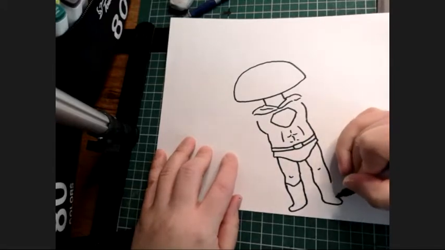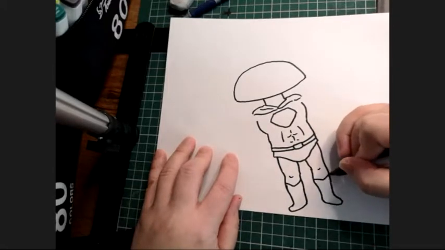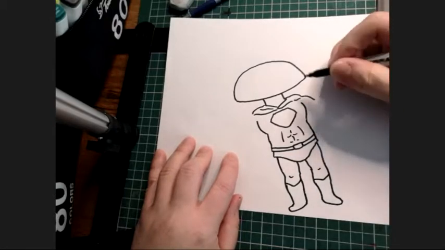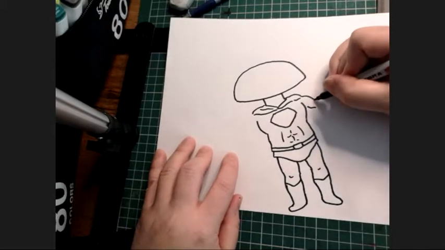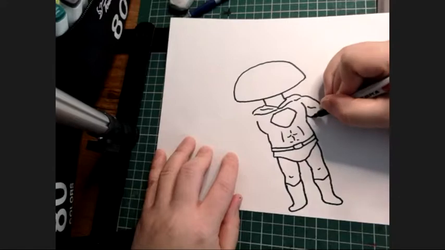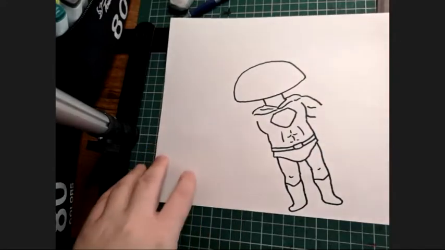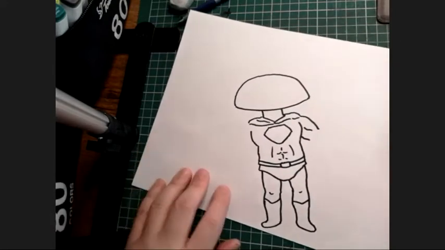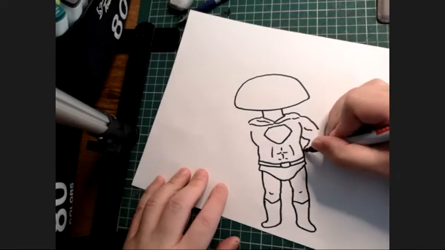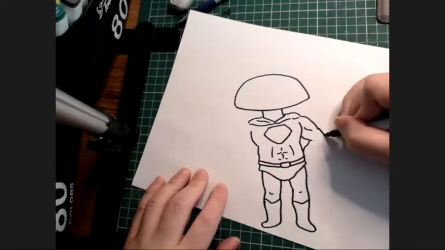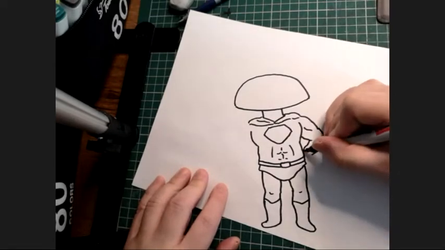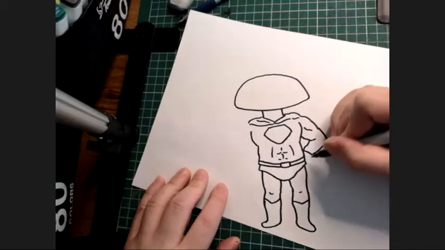Okay. I have no idea why I started drawing this sideways a little. My six packs look like a smiley face.